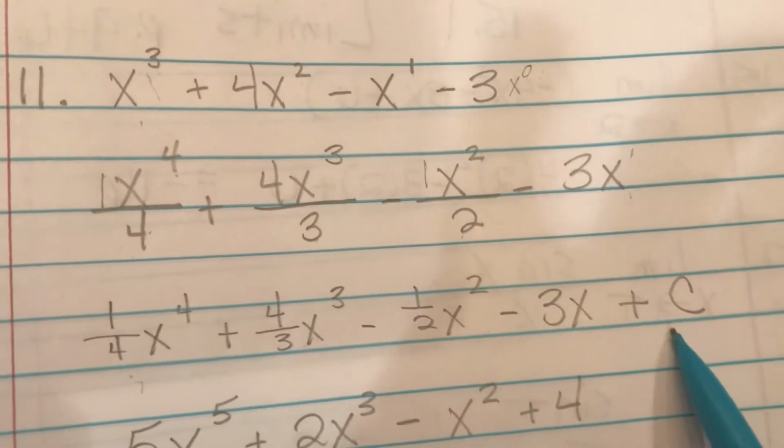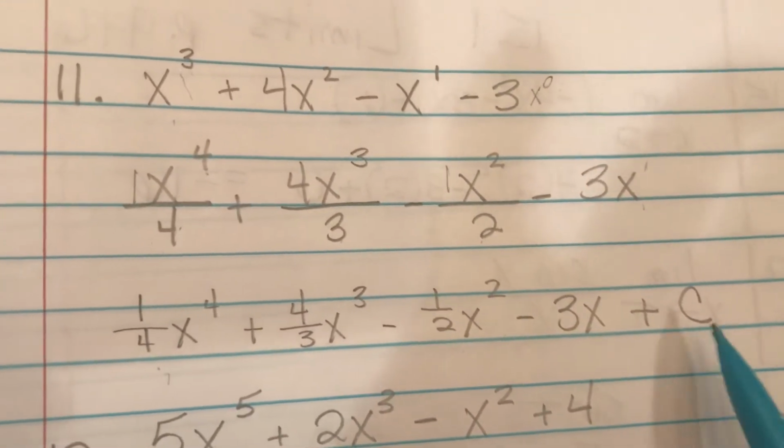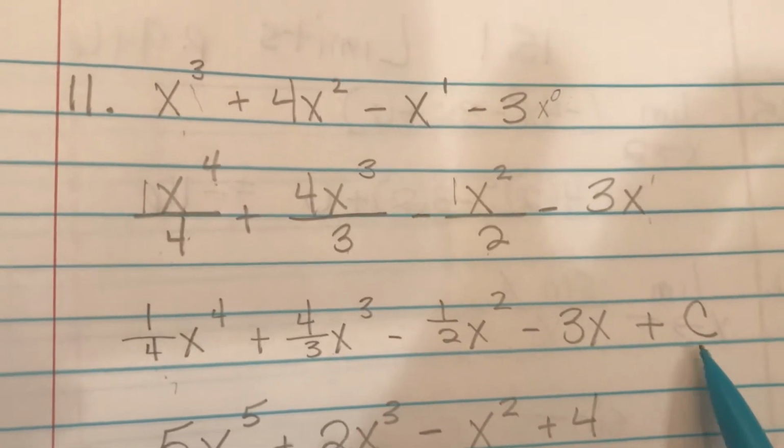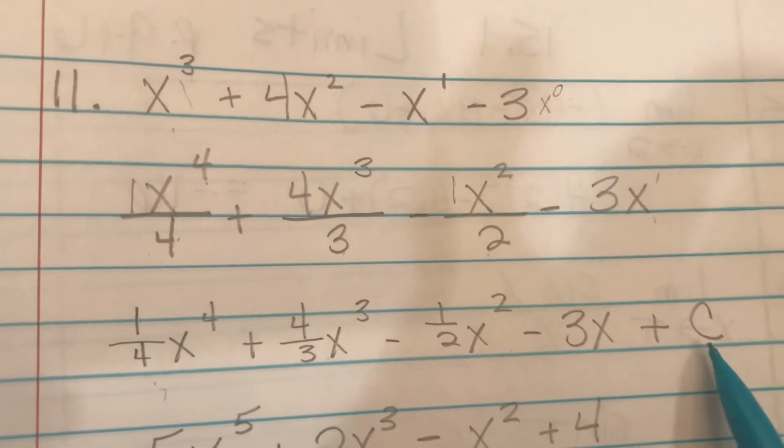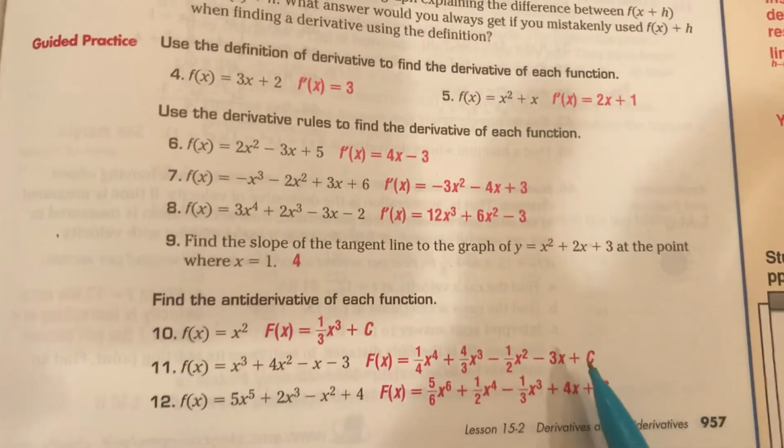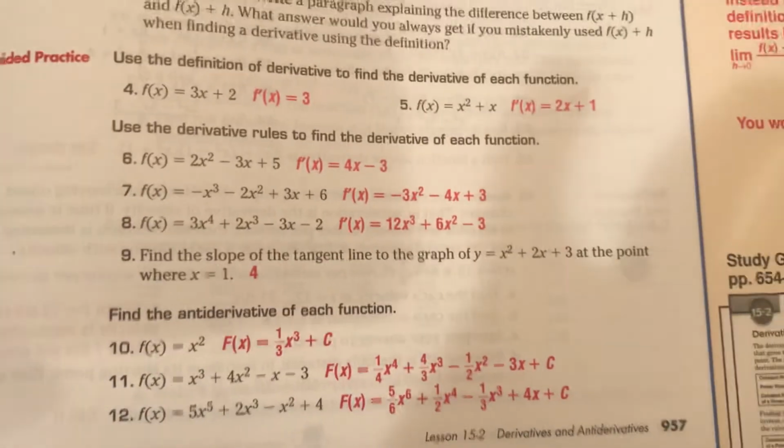And let me explain something. Anytime you're doing an antiderivative, they're going to write a random plus c on the end of it. Let me show you, because I have my answer key book. See that? Look at that, random plus c, okay? Let me explain what that is.